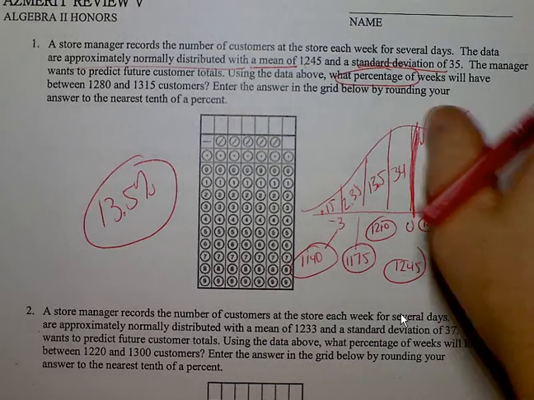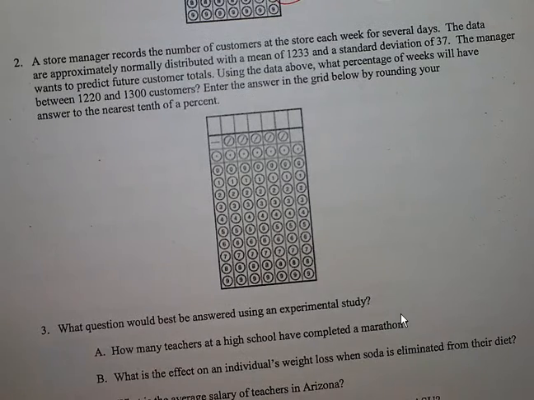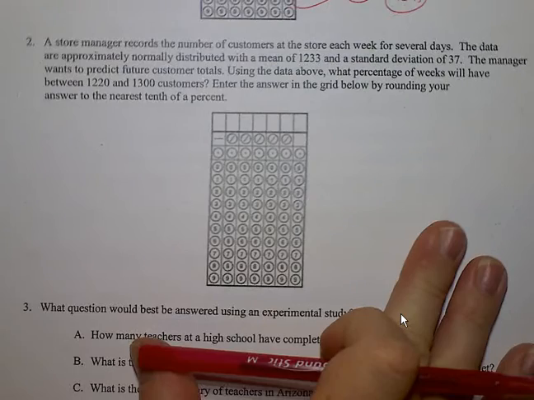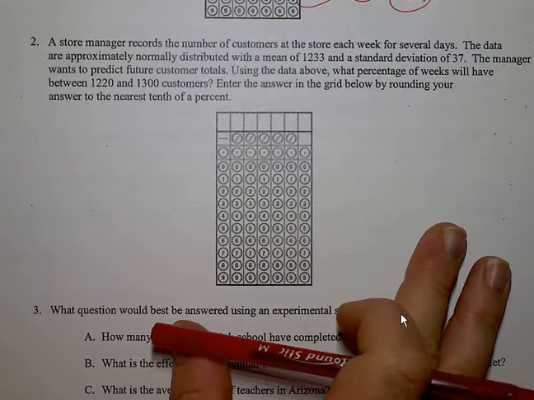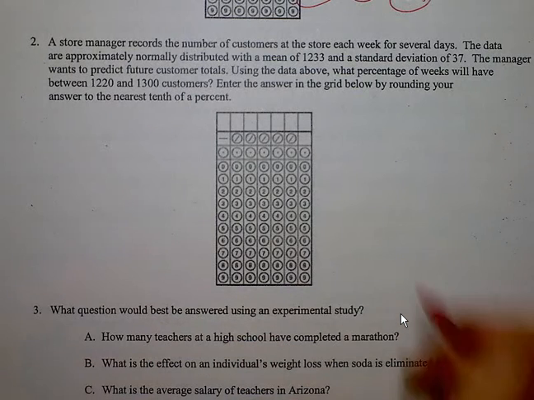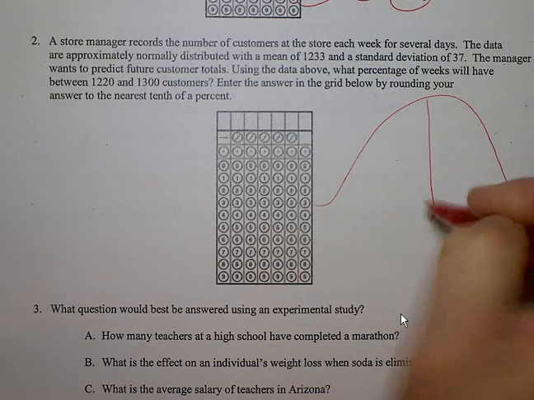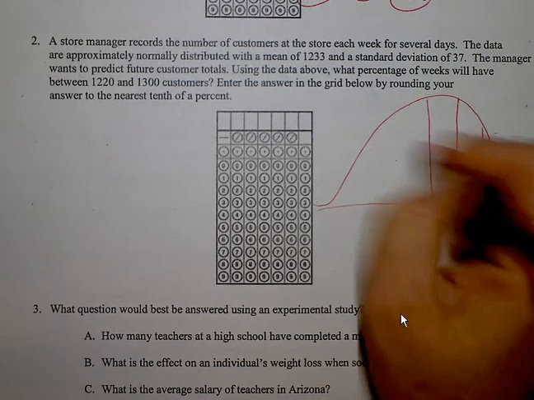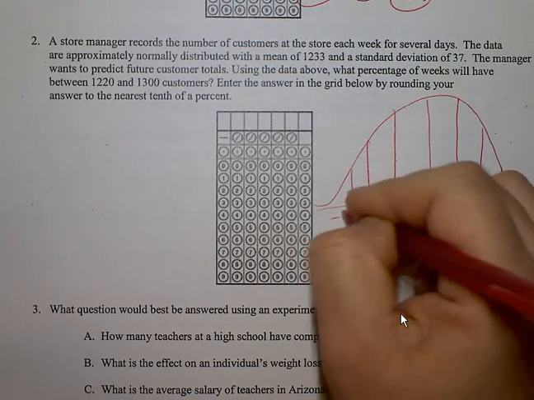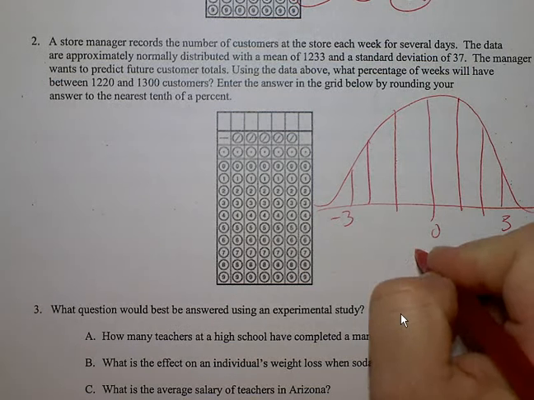Let's go down to number 2. Number 2, I use the exact same, literally the exact same question or word problem, but I just put in different data. So let's make a normal curve. And this time we have a mean of 1233.